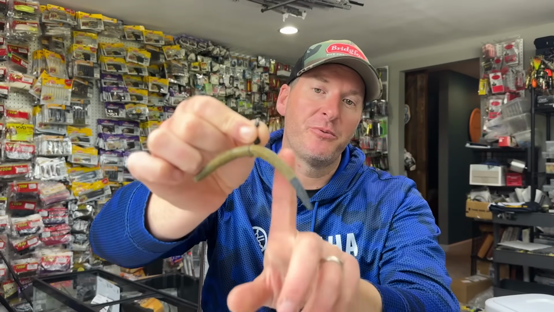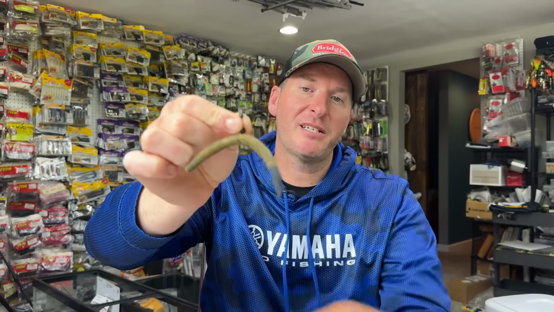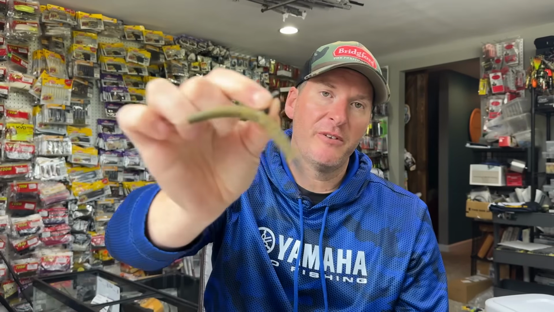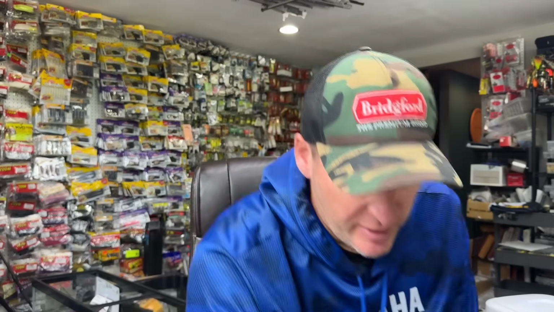I've got this. This is a really good color that I love. It's the black tip on the green pumpkin, and I've got it on the 1/28 ounce Core Tackle Weedless Wacky Shot. Just a dynamite bait for throwing to your inside weed lines. Cannot go wrong with a wacky rig.